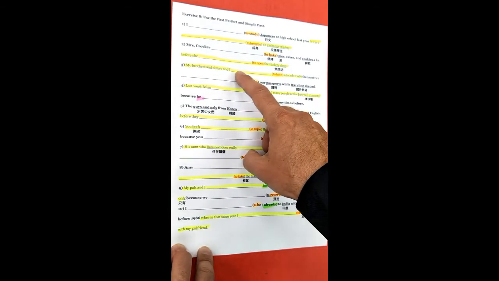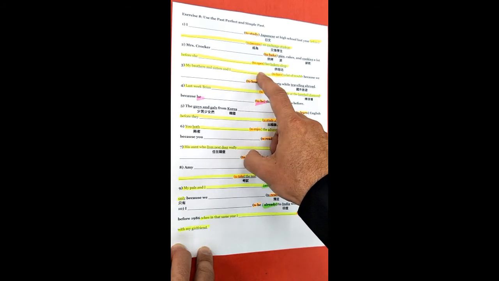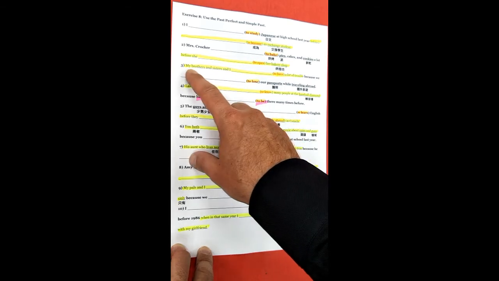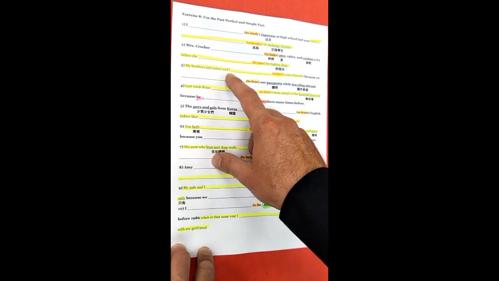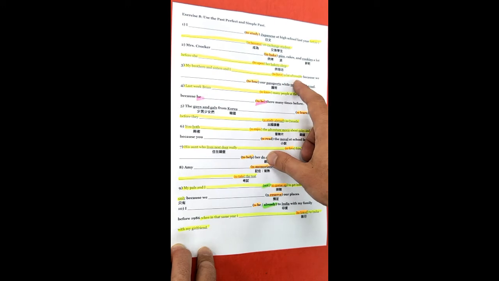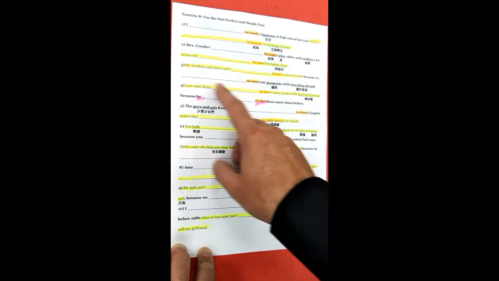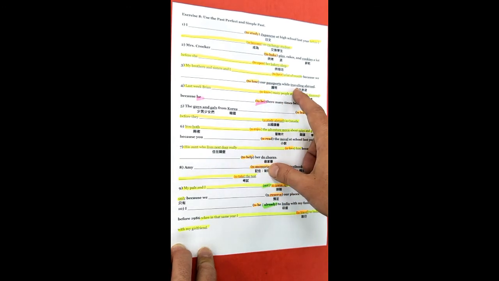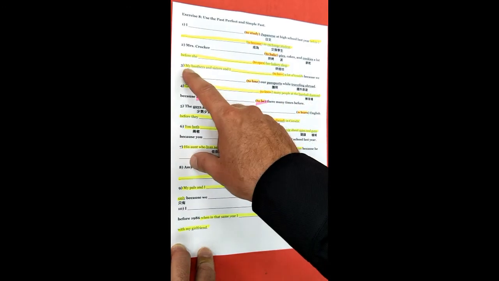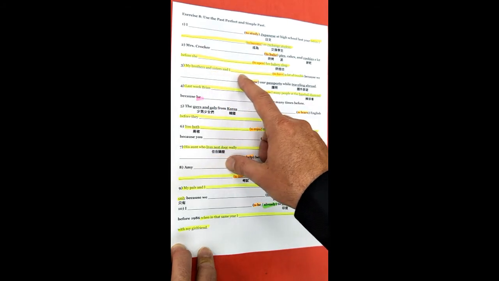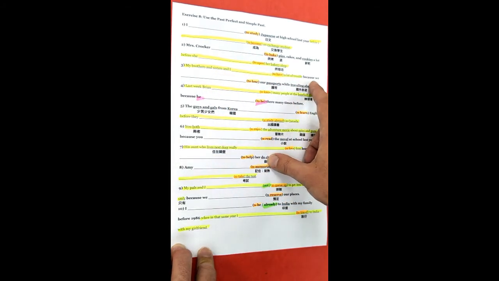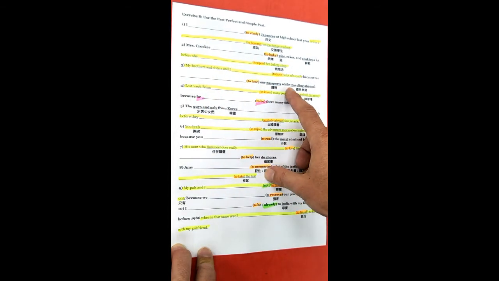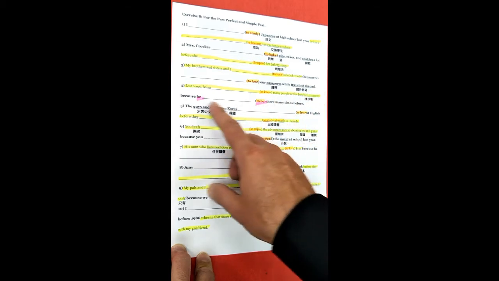3, to have, had, had. To lose, lose, lost, lost. My brothers and sisters and I had a lot of trouble because we had lost our passports while traveling abroad.